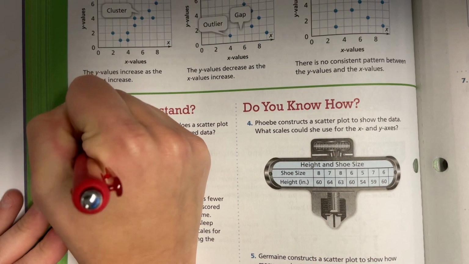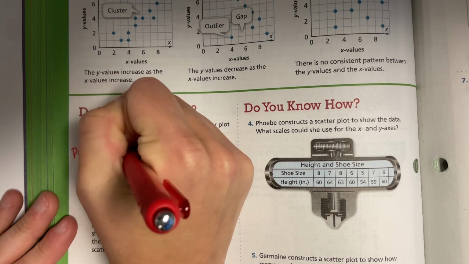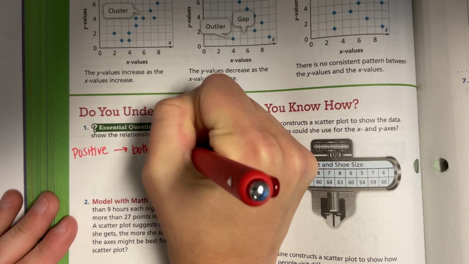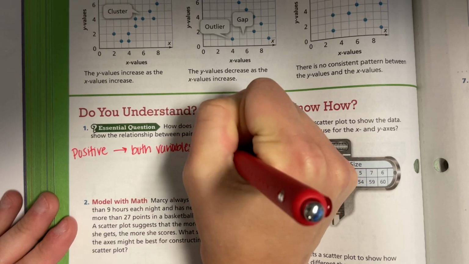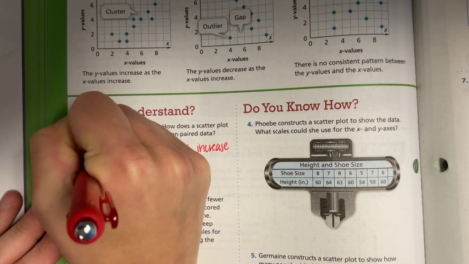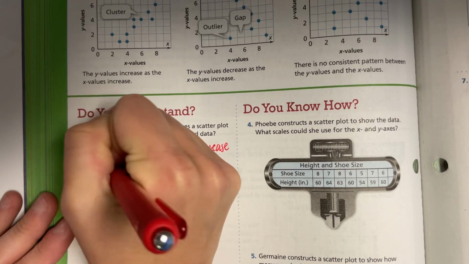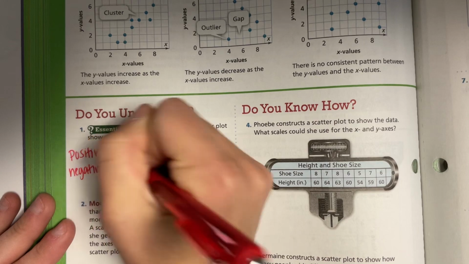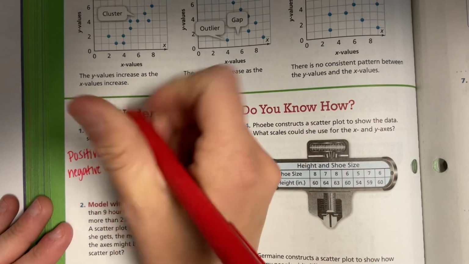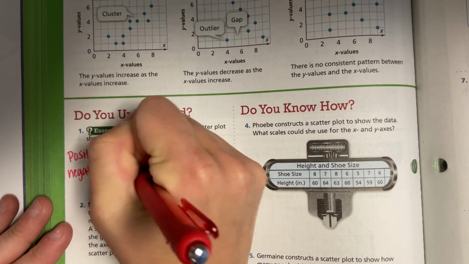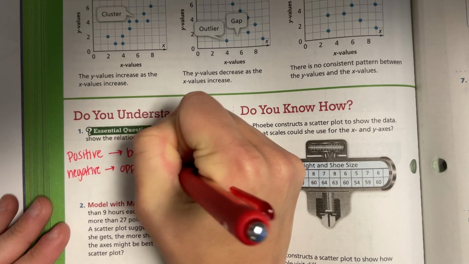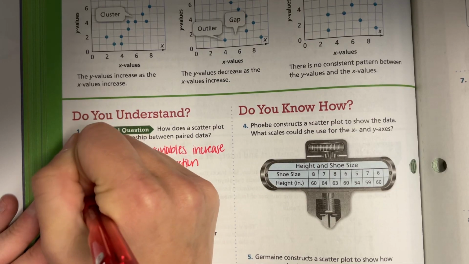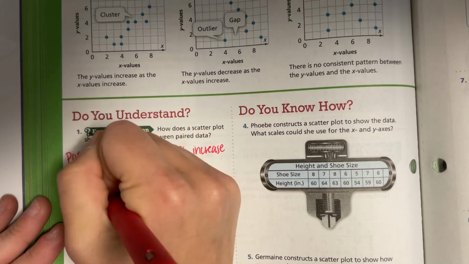So it can have a positive relationship if both variables increase. It can have a negative association if one variable increases and one decreases. So they have opposite directions. Or we could have no association if there is no consistent pattern.